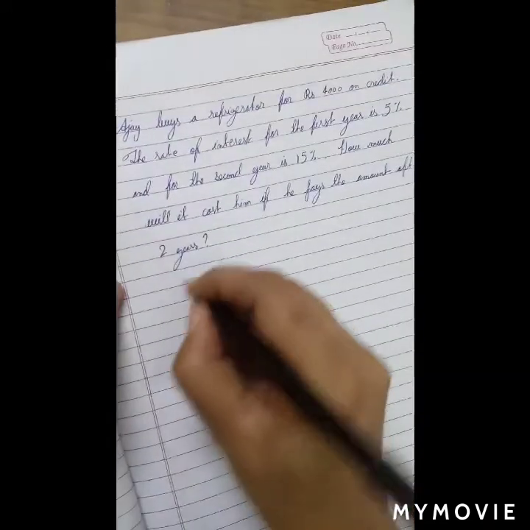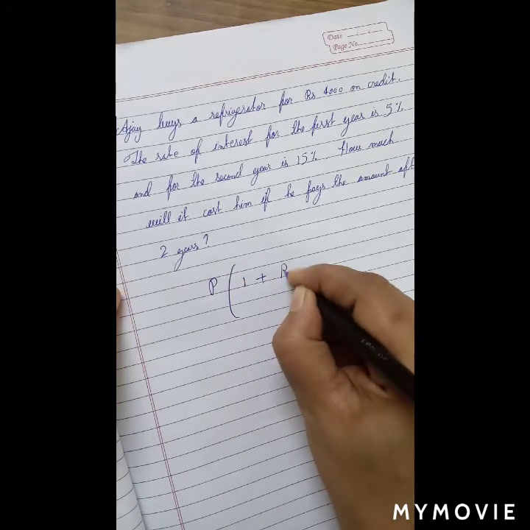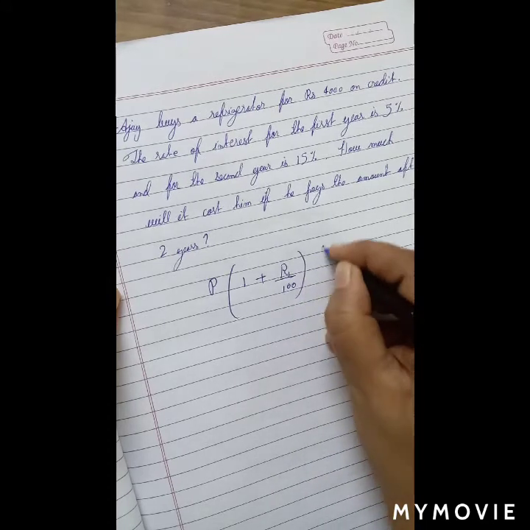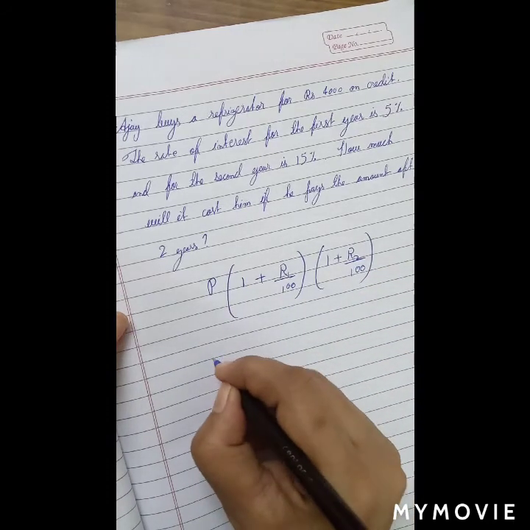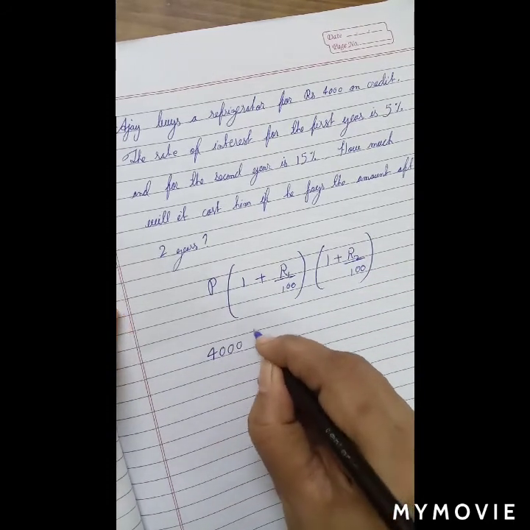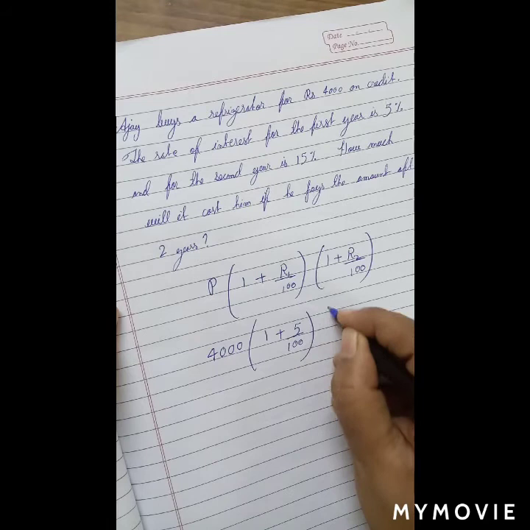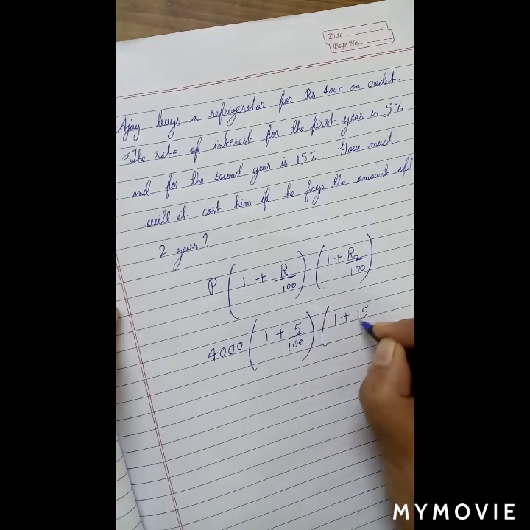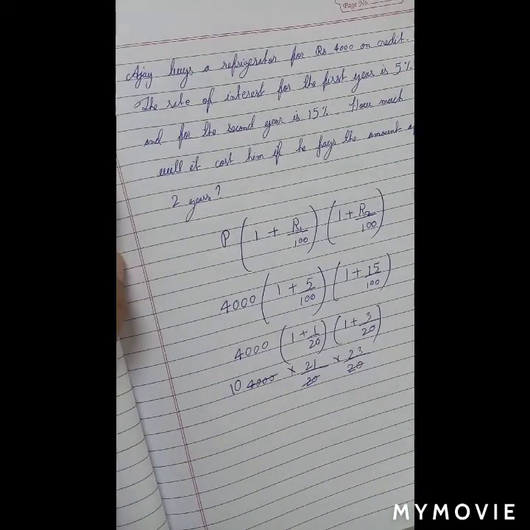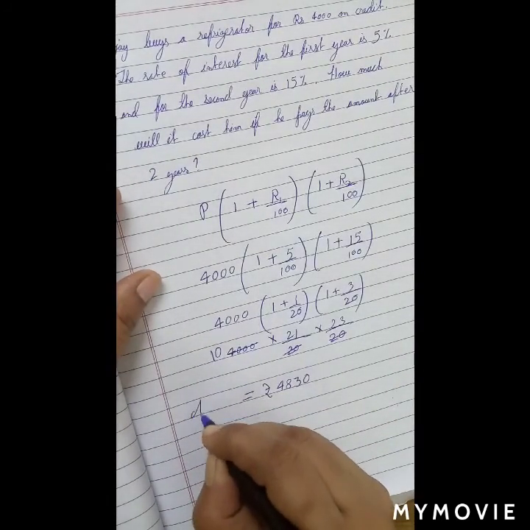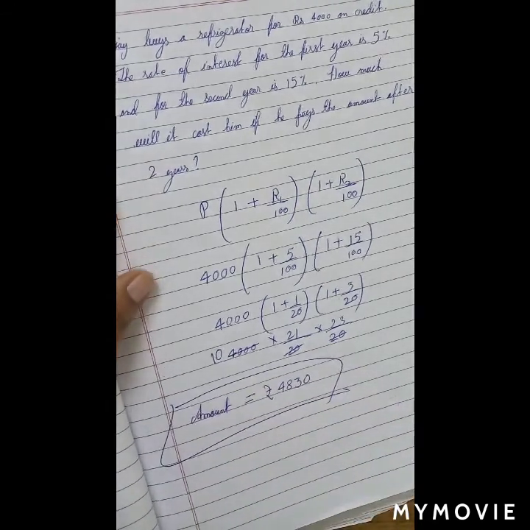Let's find out. We know the formula for computing compound interest in this way, that is P into 1 plus R1 by 100 into 1 plus R2 by 100. So here we have the principal as 4,000 and the first rate of interest is 5 by 100 and the second rate of interest is 15 by 100. Let's calculate it. So this is the amount Ajay will pay after 2 years. So that was easy.